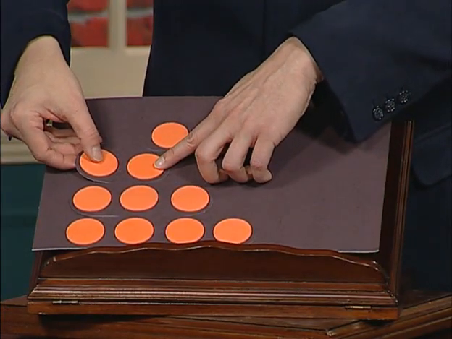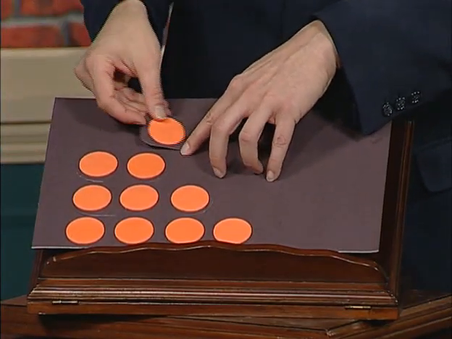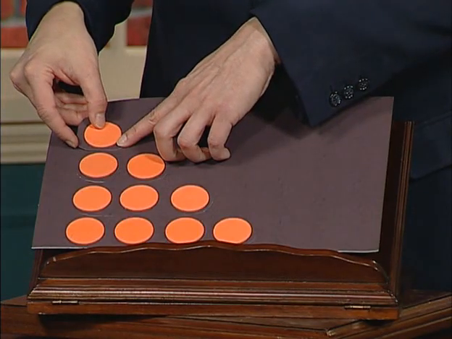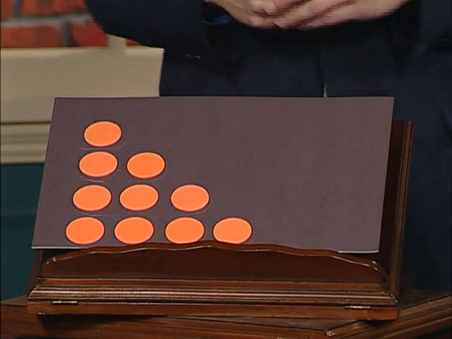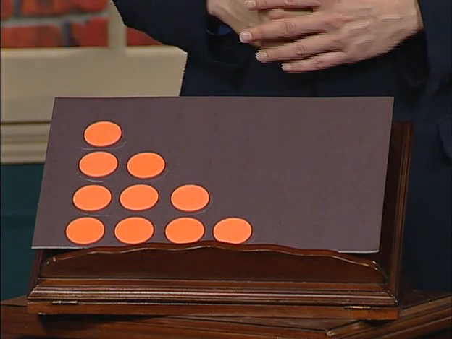But instead, I'm just rearranging them a little bit by sliding them over. And notice that in doing so, I actually create a right triangle, but the number hasn't changed. It's still the triangular number 10, and you can count and see, 4 by 4. But now this lends itself to some wonderful observations.